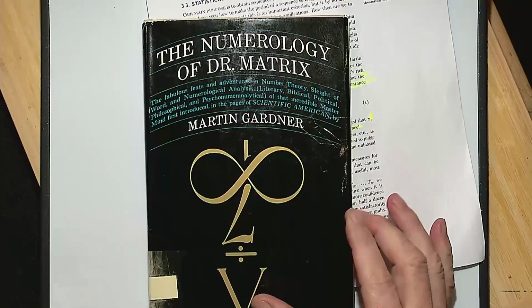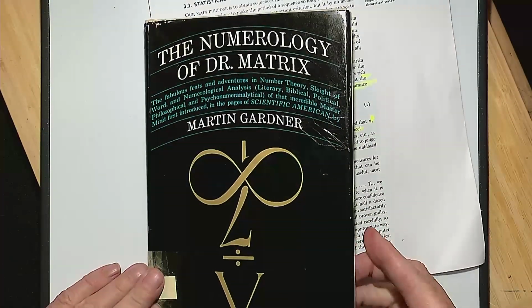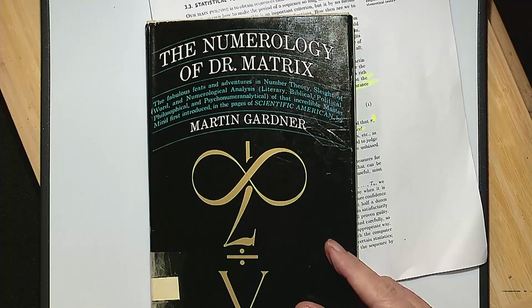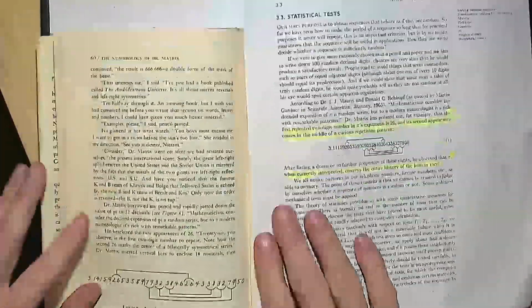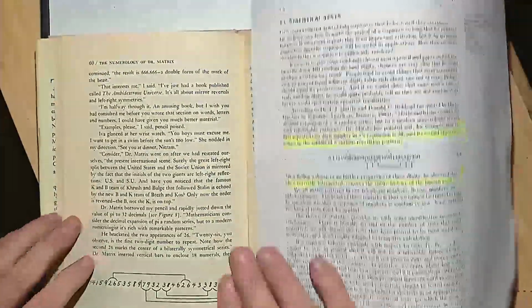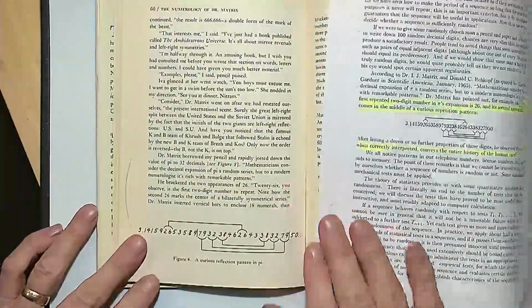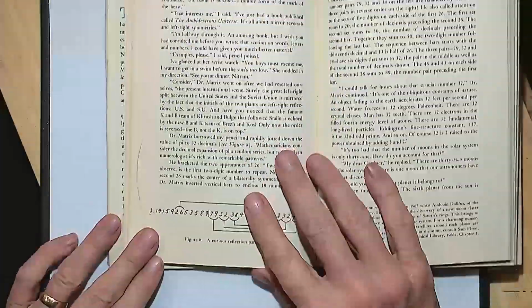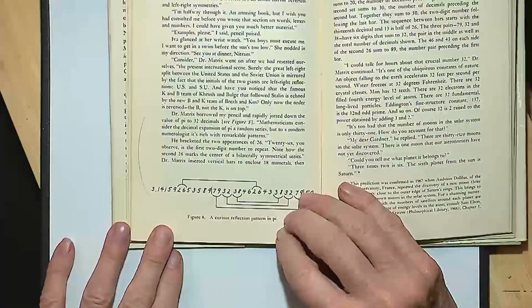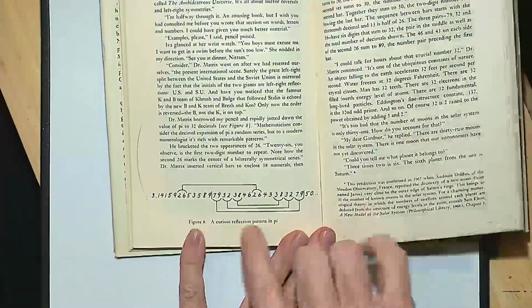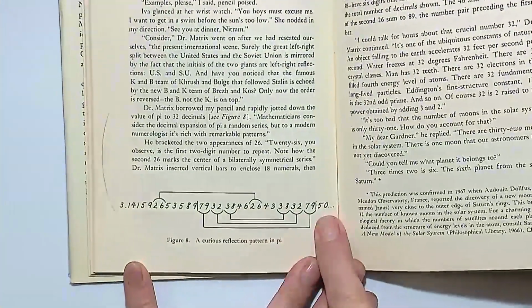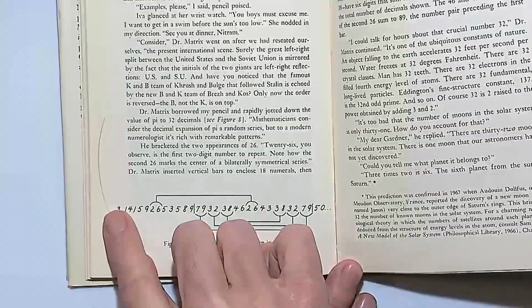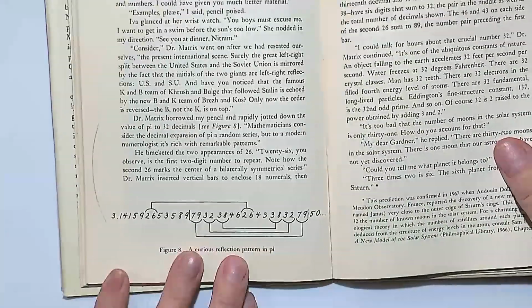It collects a lot of columns that Martin wrote about his interviews with this remarkable I.J. Matrix, who is the world's greatest numerologist. And on page 60 of that book, we have this nice picture of pi, where he gives the first 32 decimals of pi, and actually the 3 that comes in front of those decimals.